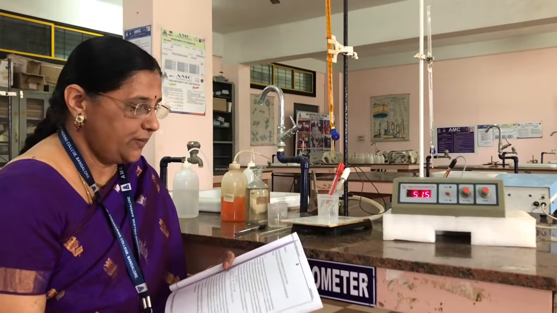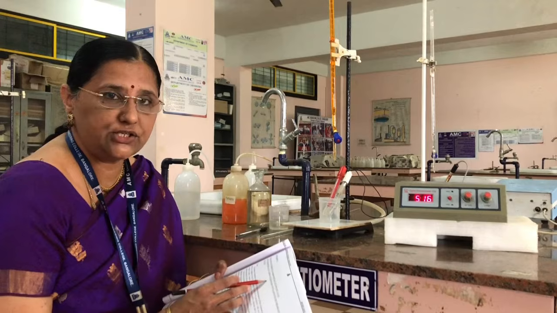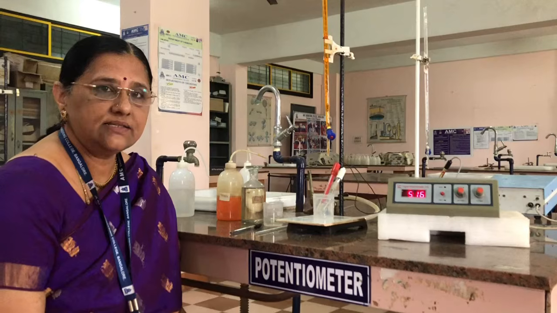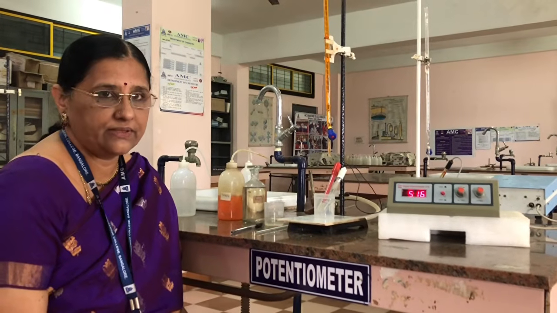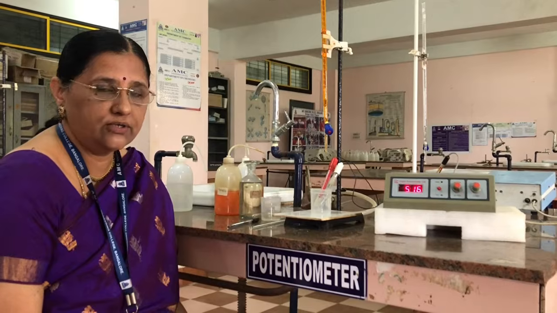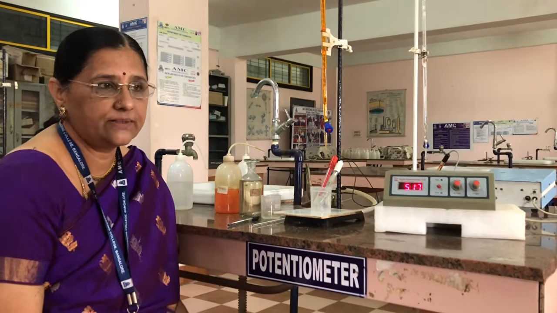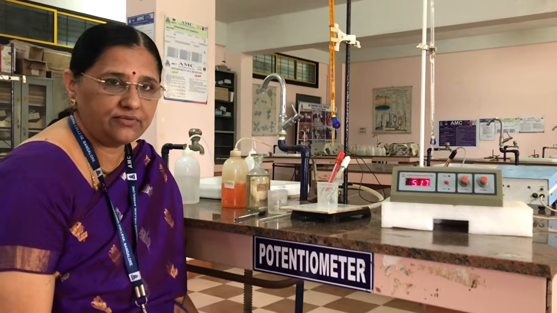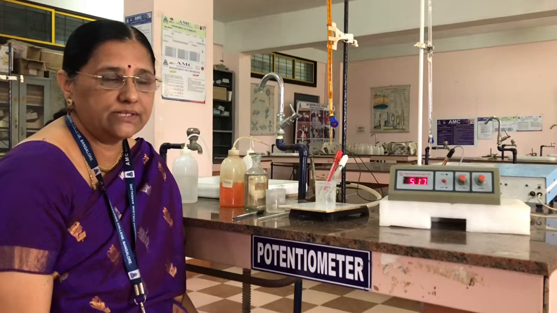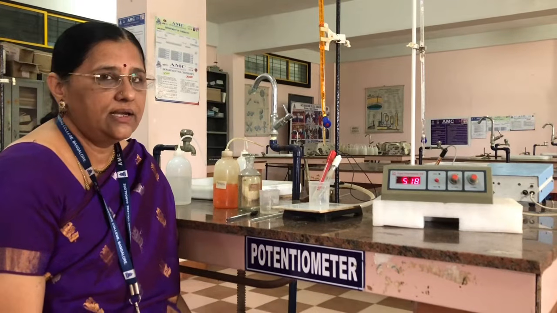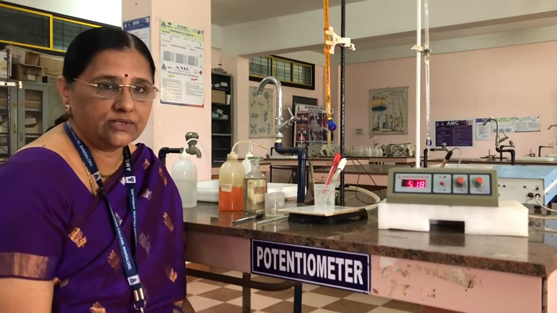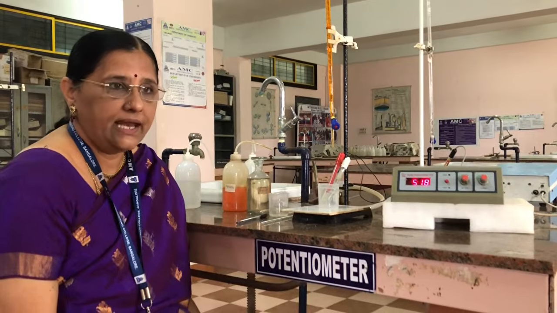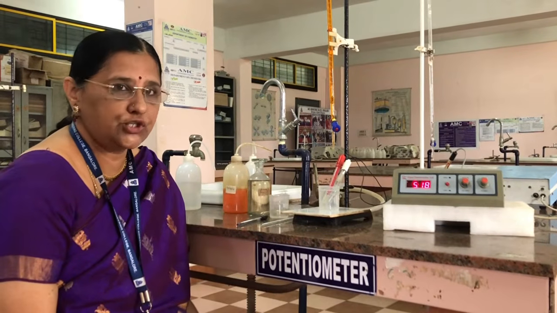Okay? So we are determining the estimation of the amount of FAS. What is FAS? FAS is nothing but ferrous ammonium sulfate. It is a double salt of ferrous sulfate and ammonium sulfate. If you see the formula of FAS, ferrous sulfate FeSO4, ammonium sulfate (NH4)2SO4, and it is hydrated with 6 water molecules. So it is a double salt of ferrous sulfate and ammonium sulfate, and the other name of FAS is Mohr's salt.